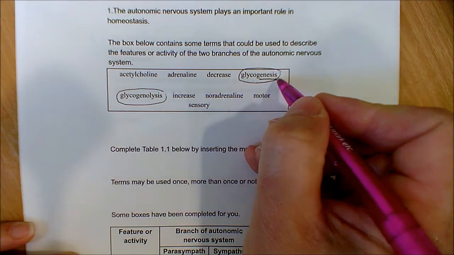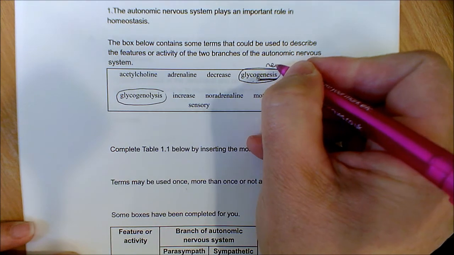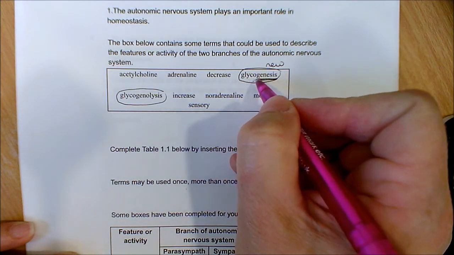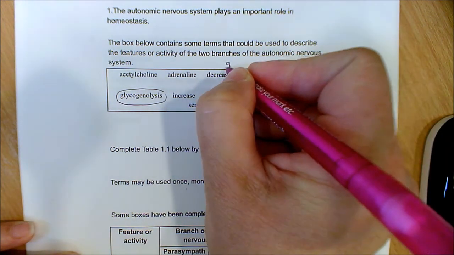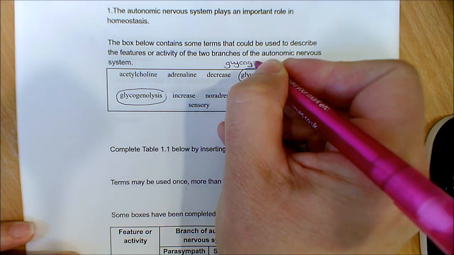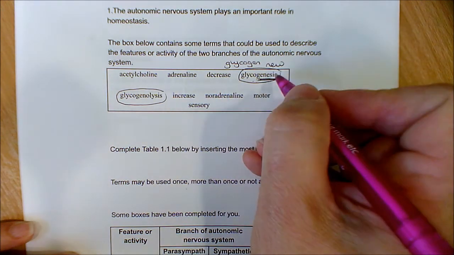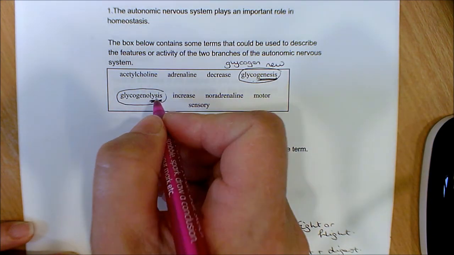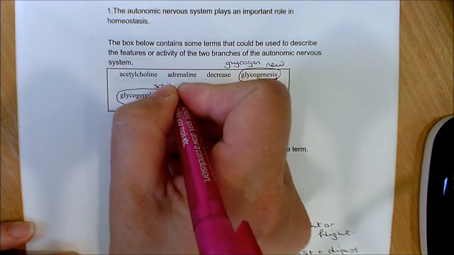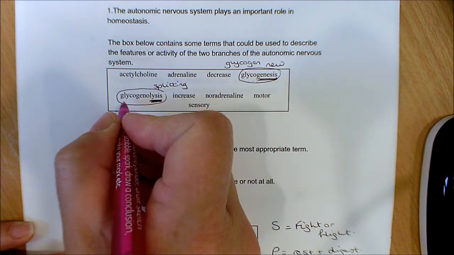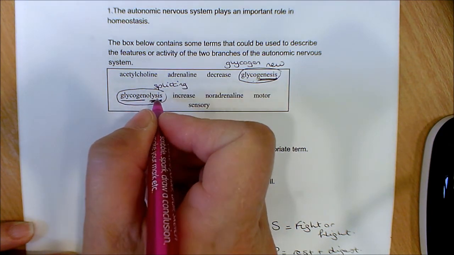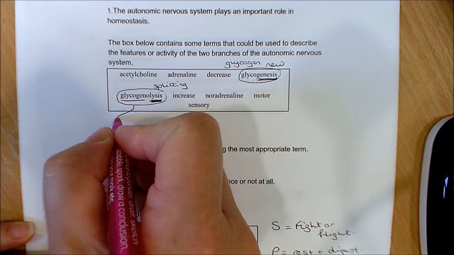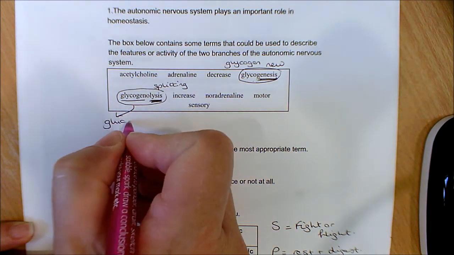The word genesis means new, so glycogenesis means new glycogen. So we are forming glycogen. This one here, lysis, means splitting. So if you look here, glycogen splitting. So what we're doing is we're splitting that glycogen into glucose.